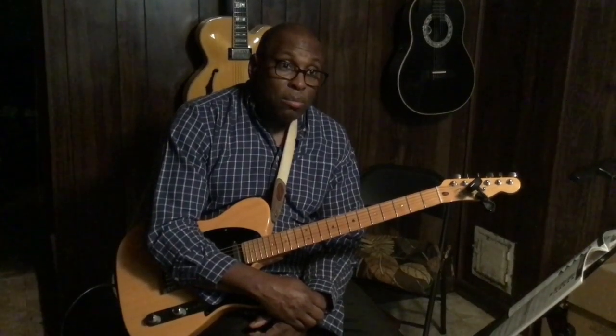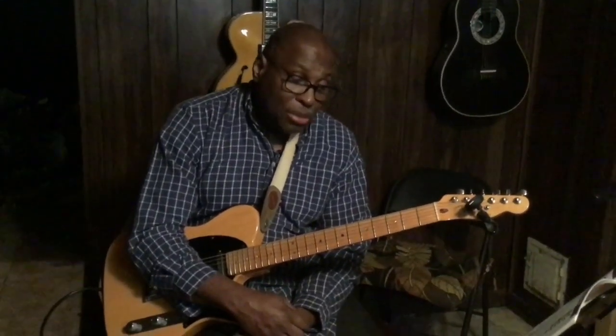Okay, I'm going to cover 2 pages in the Mel Bay Guitar Method Volume 1. Those pages are page 20 and page 21. Notes on the E string.